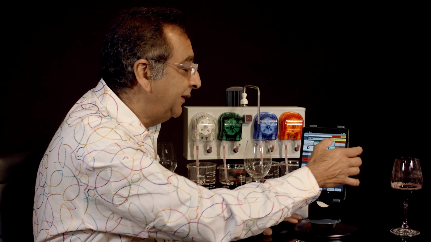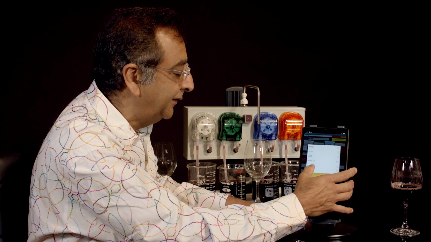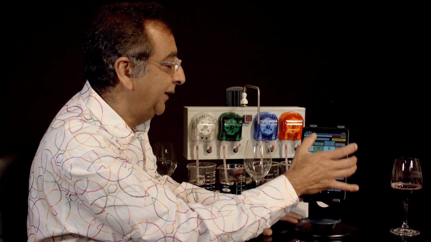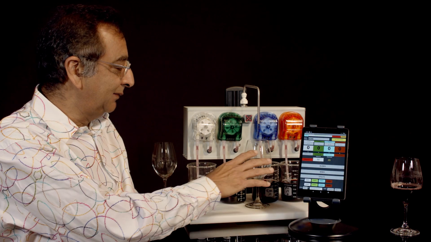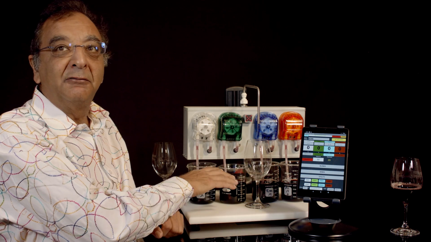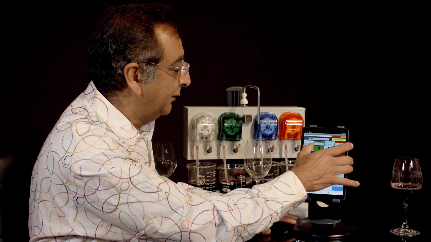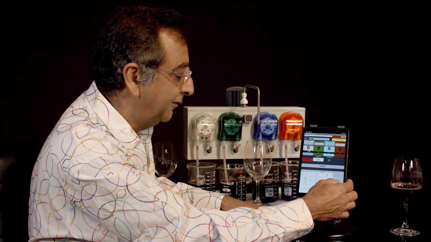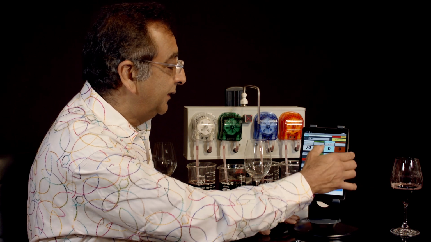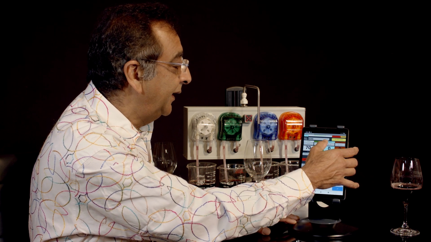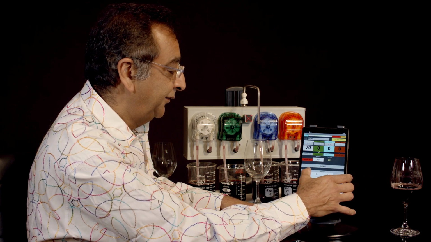On pump number 3, notice I'm just picking from my predefined list that I set up earlier. And the fourth one, I have my Petit Sirah. Okay? So now I've told the machine what wines I have on what pump. Now I want to make a 70% blend of the 21. So I'm going to put in 70%. Then I go to the next one, and I want to do, say, 15.